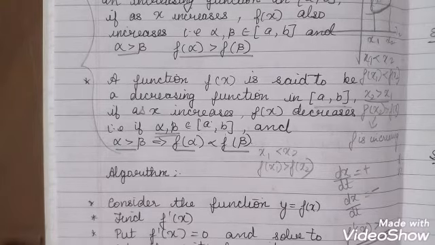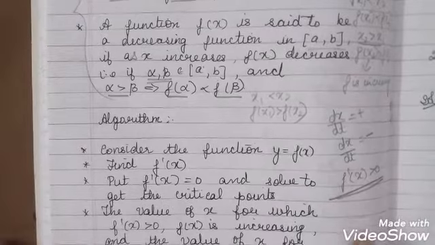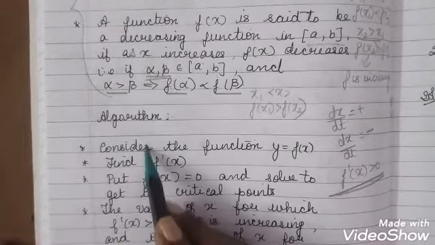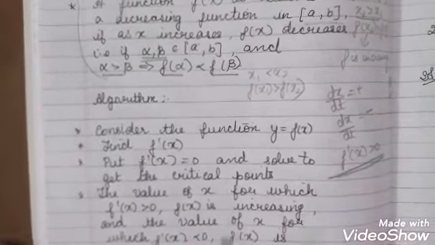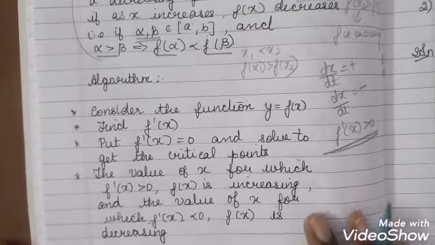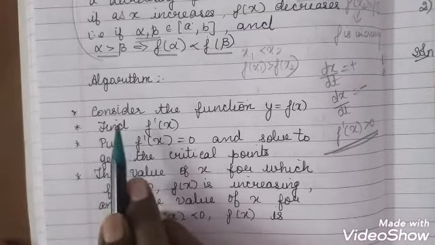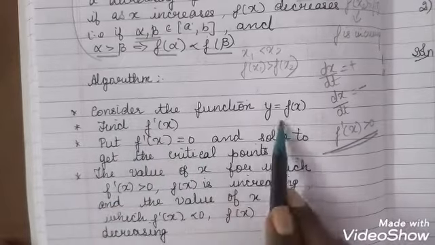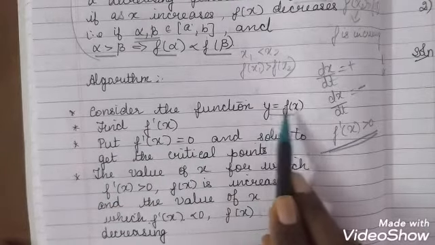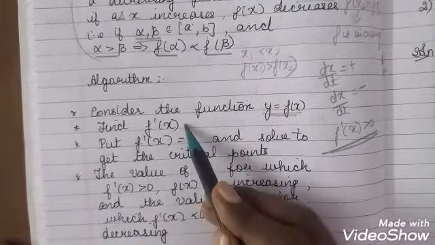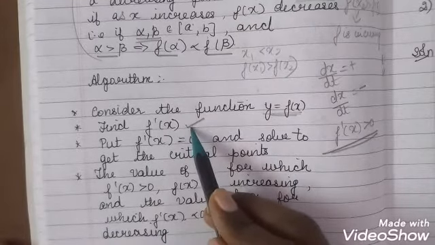So here for the problems we have an algorithm, that is the steps to be followed here. If we follow these steps, it's easy for us to show whether a function is said to be increasing or decreasing. So what are the steps you see here? Consider the function y is equal to f of x. The first step is to find out f dash of x.